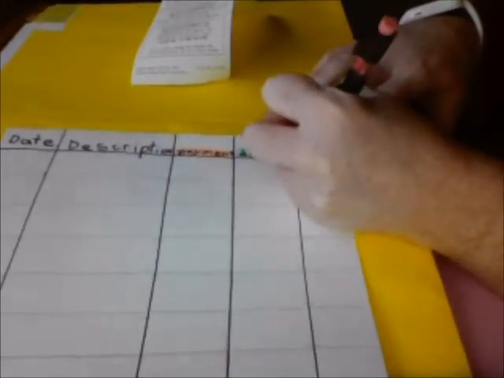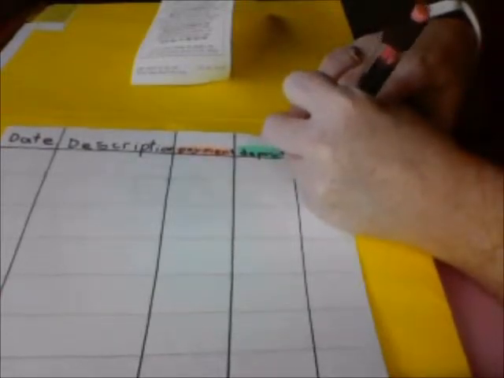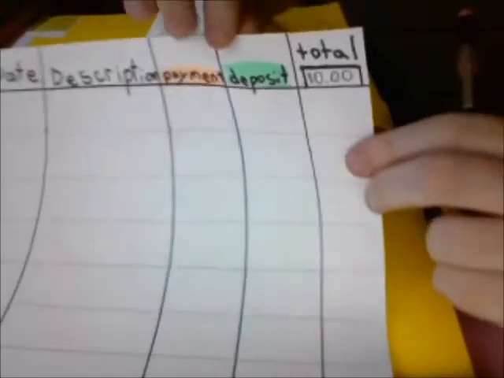Let's say that I start with $10. I suggest using a pencil, but for the sake of viewing it easier, I'm going to write in pen and see if that shows up for you. This is a blue pen, so hopefully you can see the difference between it and the lines that I've drawn. So we have $10 there.